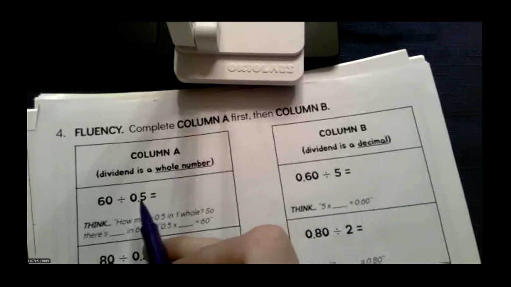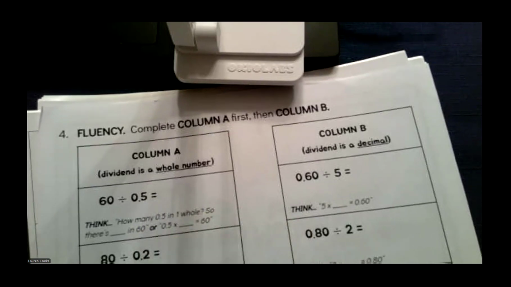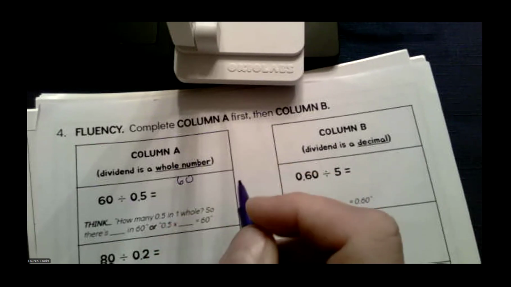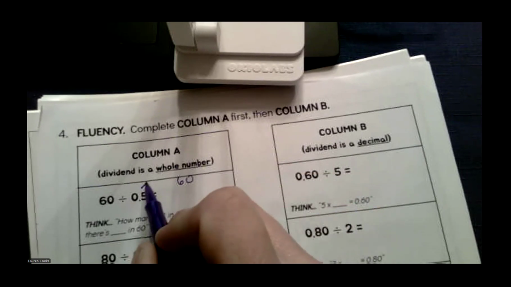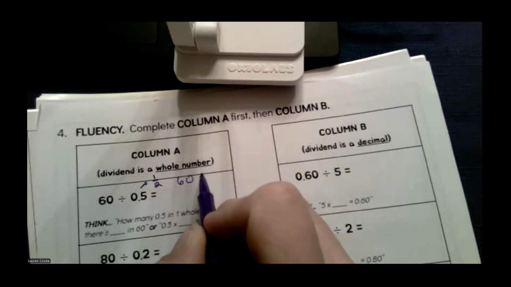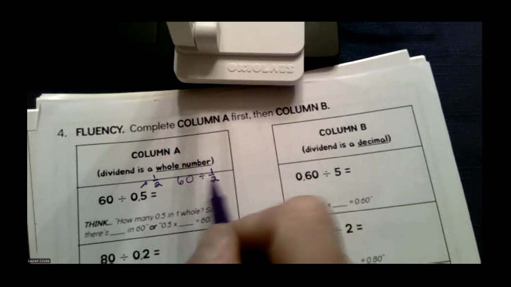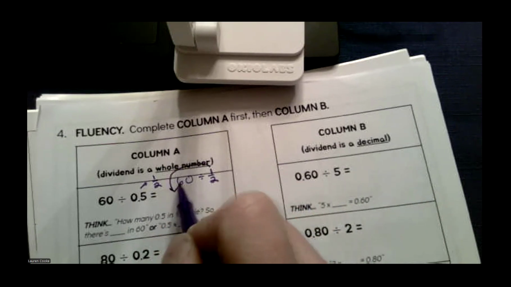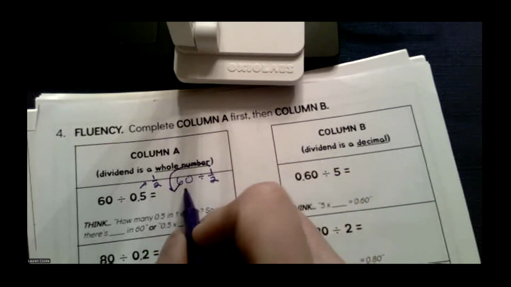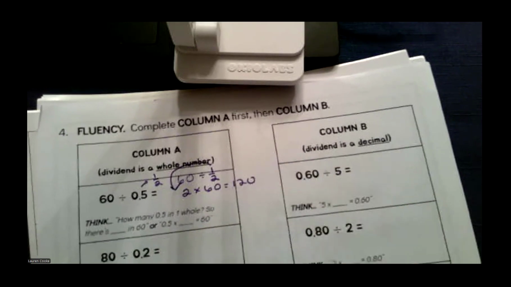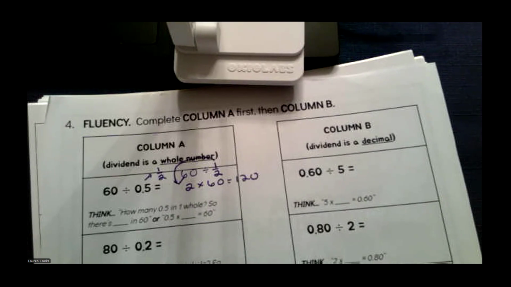All right. So I have 60 divided by 5/10. I want to know how many, and for those of us that are thinking in terms of fractions, 5/10 is 1/2. Let's just see what happens if we throw it back to fraction land. How many 1/2s in two? I'm sorry, how many 1/2s in one? Two? 2 times 60? Let's see if the answer is going to be 120. I bet you it is.